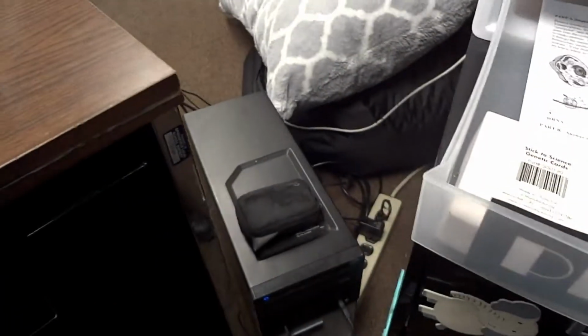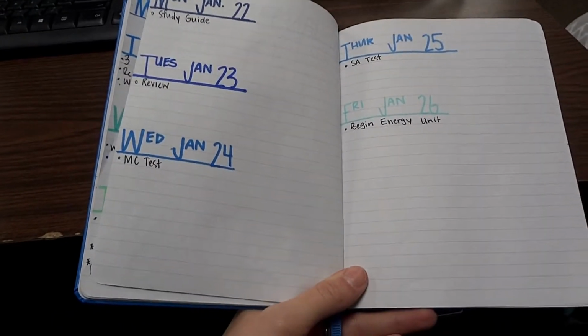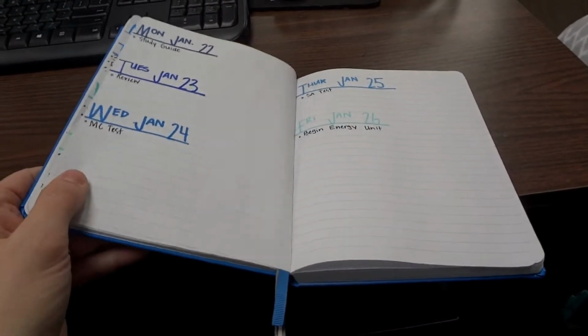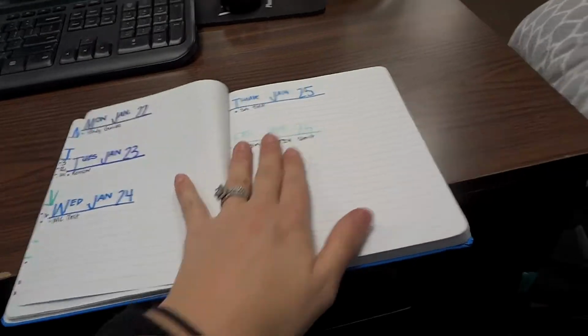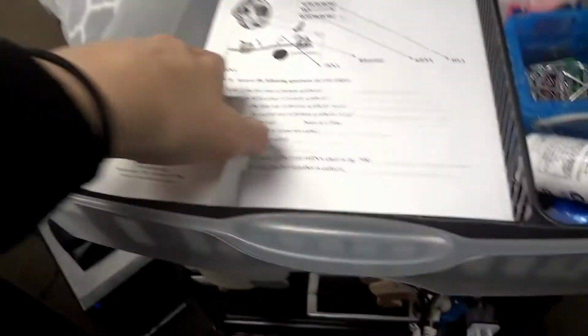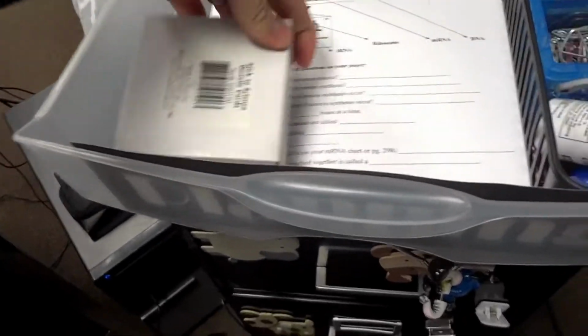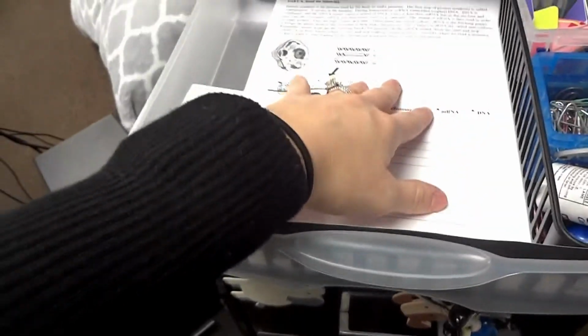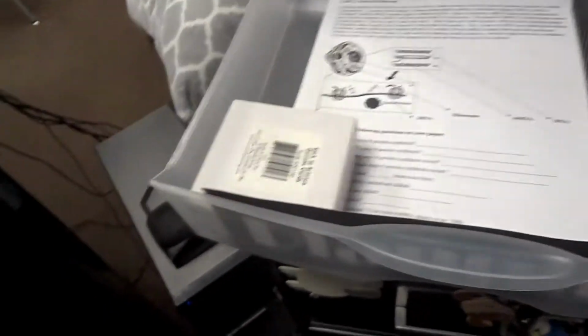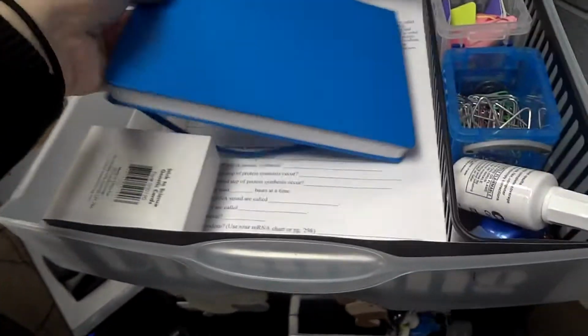Let's open this over here. This is what my weeks look like, and then I just add to it as I go on. A general outline of what's going on goes in here. And then I keep things that I need. This is for a review game. This is for upcoming material. So I have this all in one location so I know where to get that.